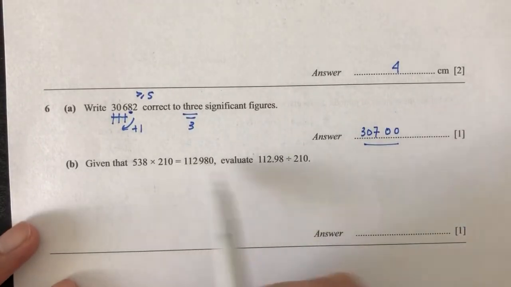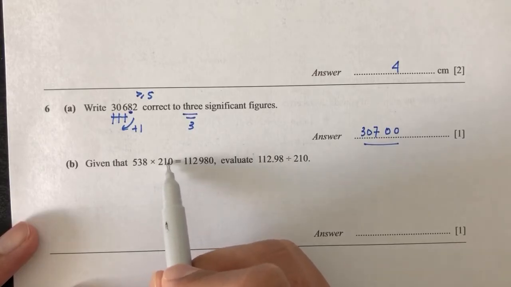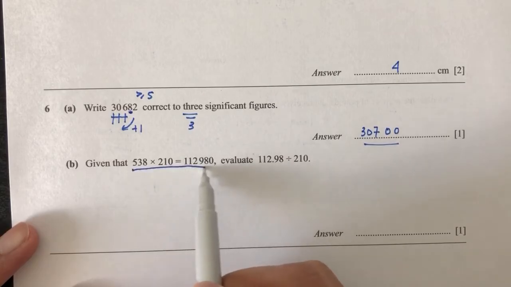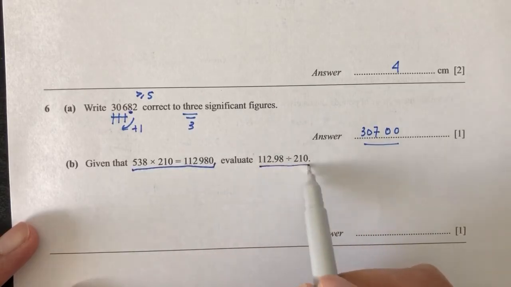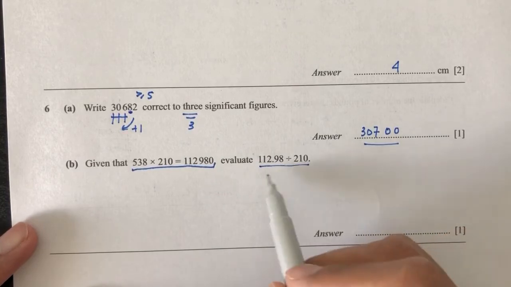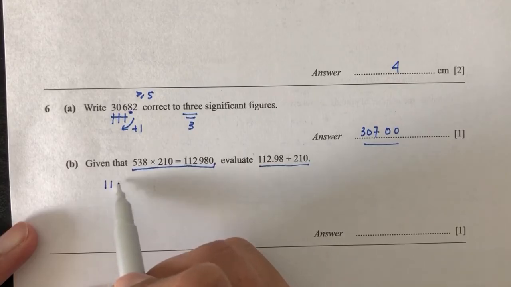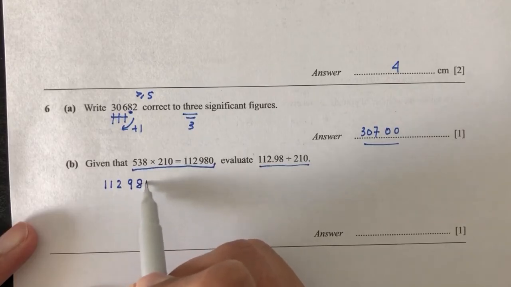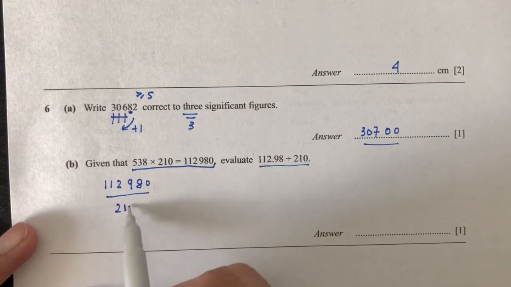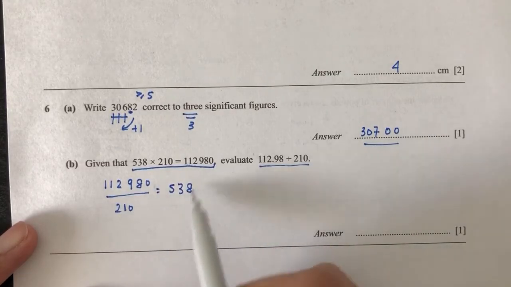So now we have to solve this. Given 538 times 210 is equal to 112980, that's given to us. So we have to use this to find this answer. So from here we know that 112,980 divided by 210 will give me 538. From this we derive this.